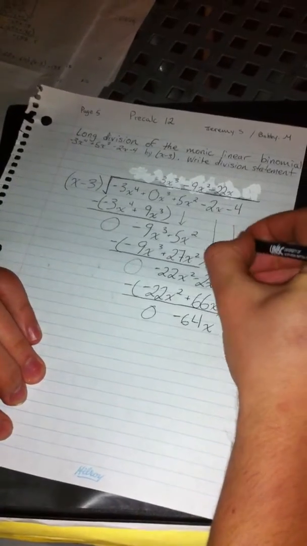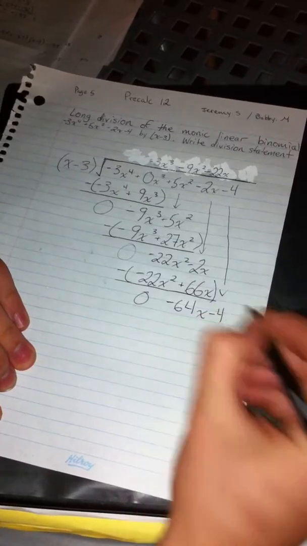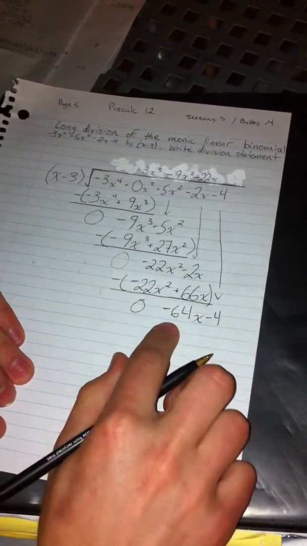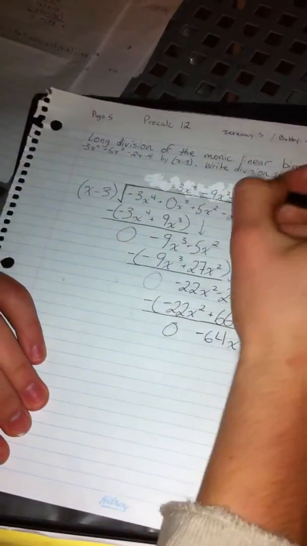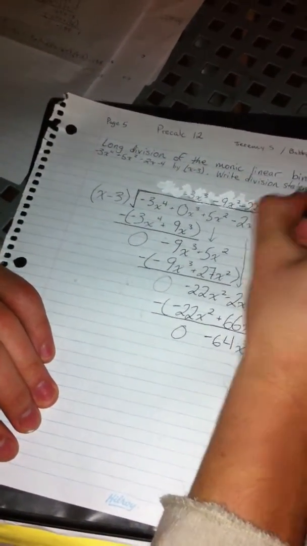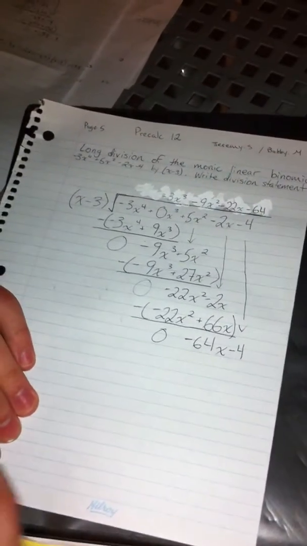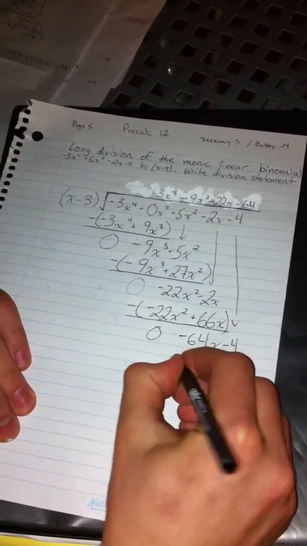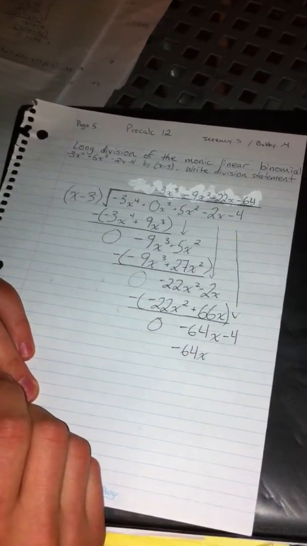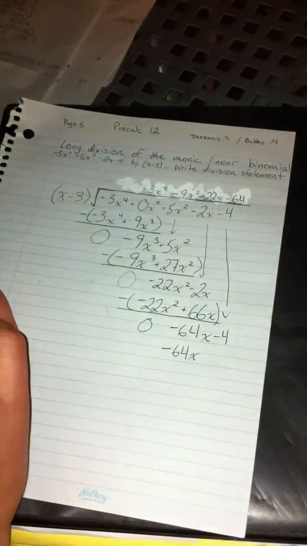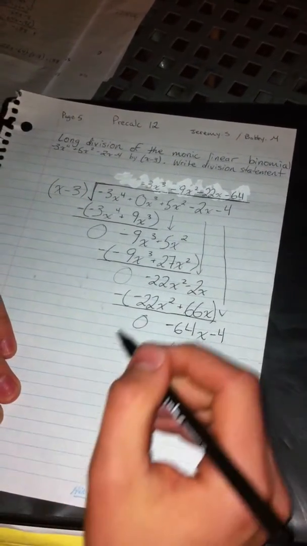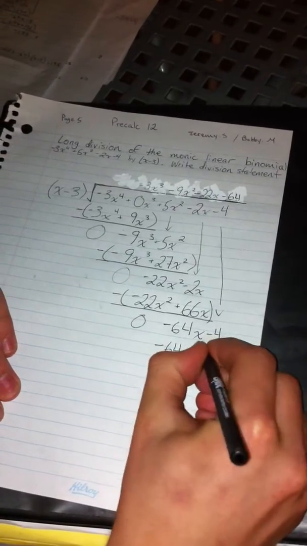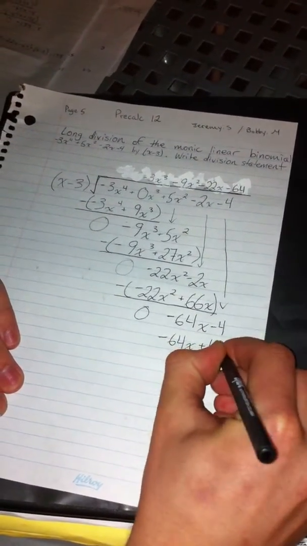Then we bring our final term down, the negative 4. And we repeat the steps again for our last two terms. Negative 64x divided by x is simply negative 64, and negative 64 times x is negative 64x. Then we have our negative 64 multiplied by negative 3. Should give us positive 192.